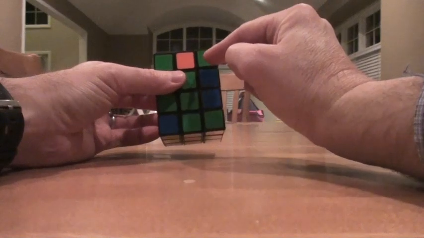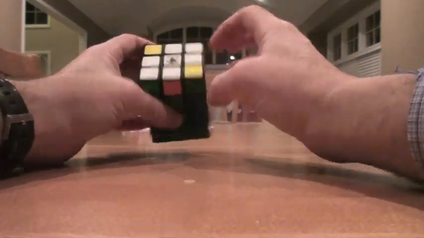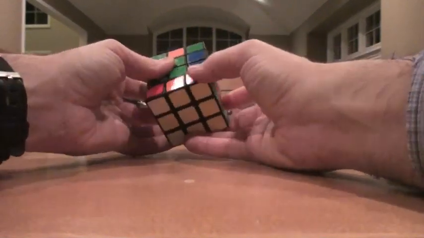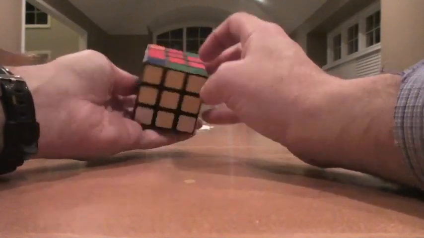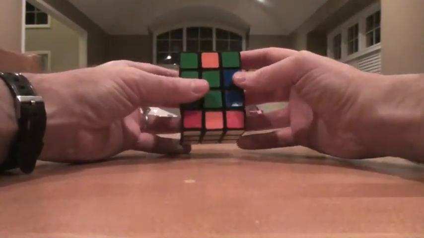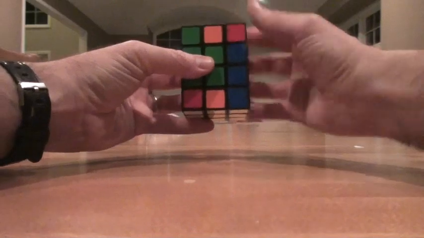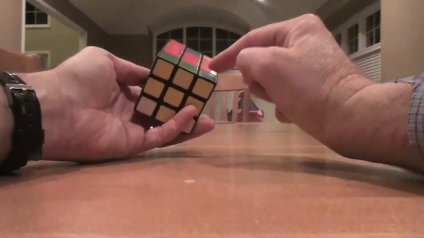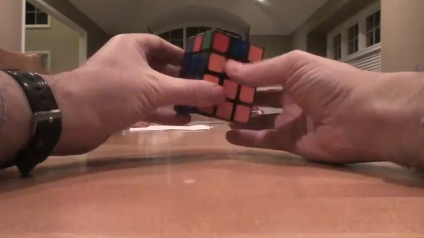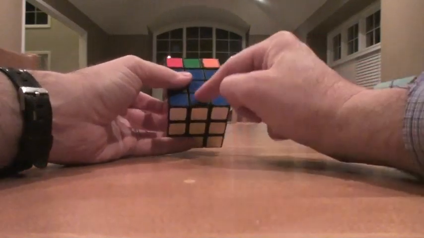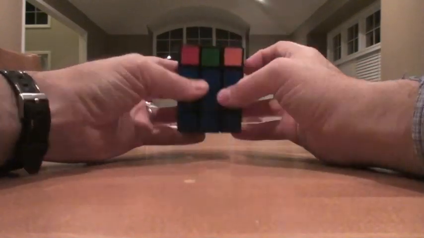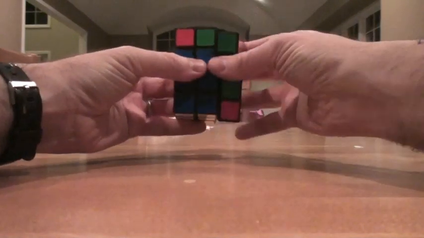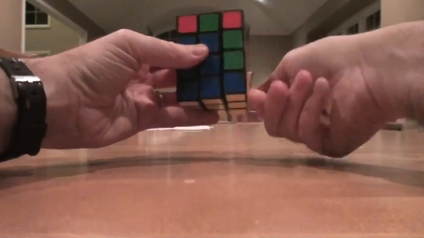So let's see, we need the green, orange, and yellow. Let's find that here. Here's the orange, green, and yellow over here. So this will move down here. 2R, U, 2R, UI, 2R. It took the parity out and put this in. But we're not done. So let's come over here. Blue and orange, right over here. 2R, U, 2R, UI, 2R.